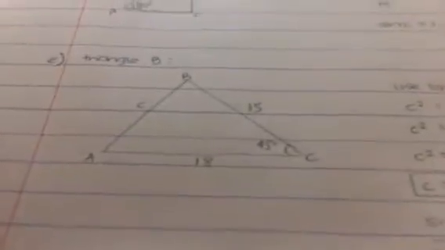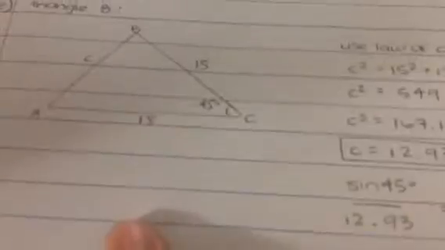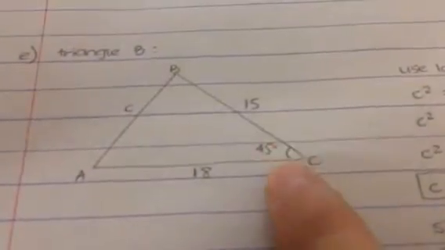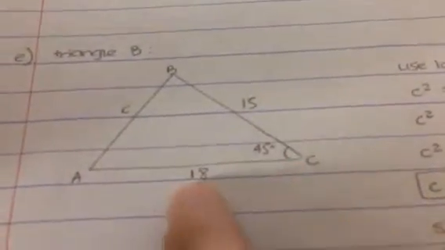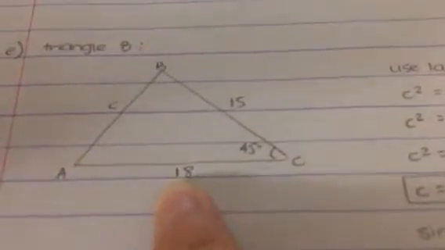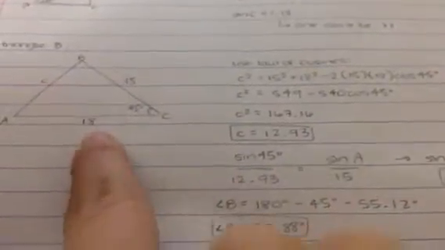And lastly, I decided to solve for triangle B up here, and this is a side angle side triangle, in which you will need to use law of cosines to solve. And so that's what I did. I did c squared is equal to 15 squared plus 18 squared minus 2 times 15 times 18 times cosine of 45.